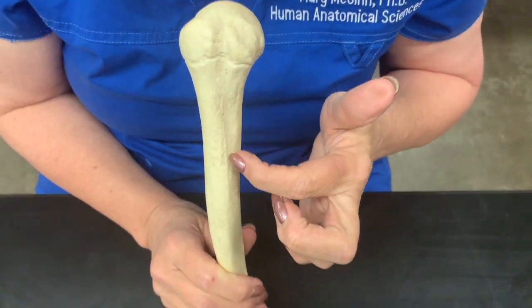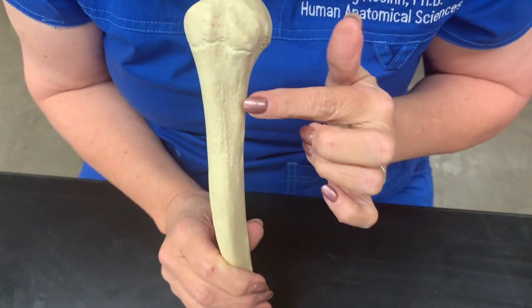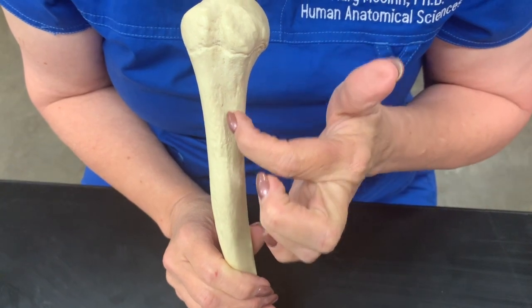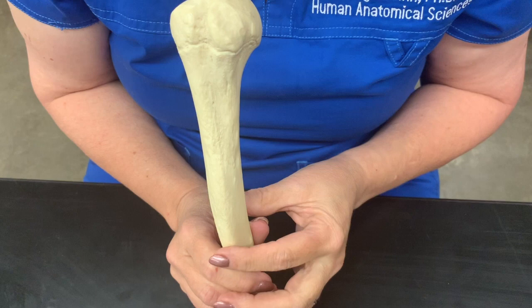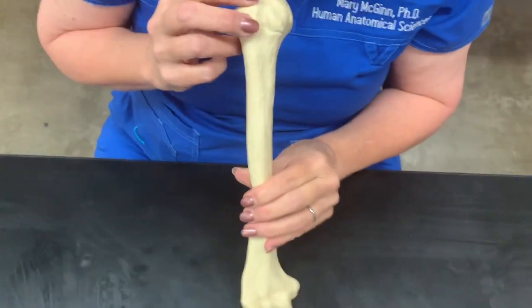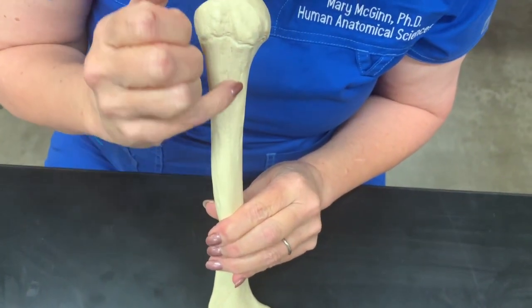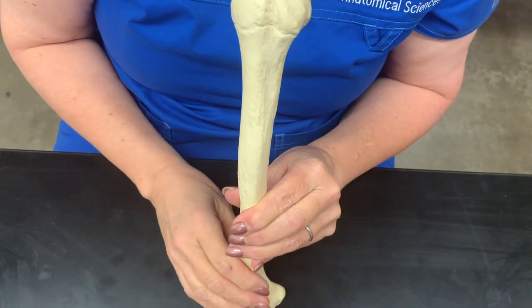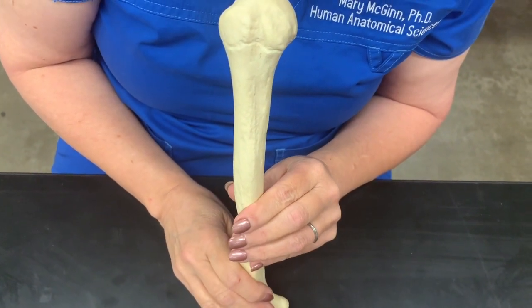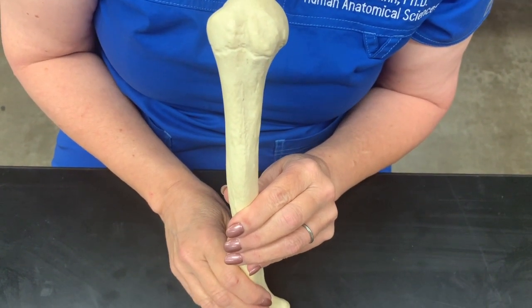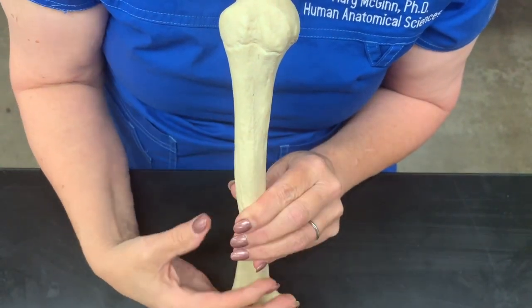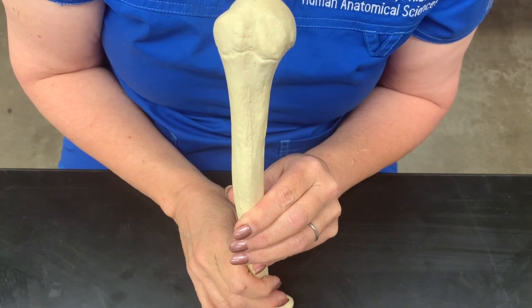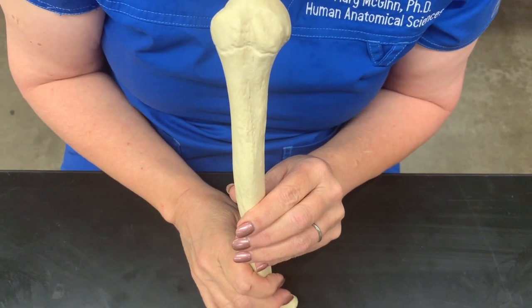If we look down here, the groove continues. It has two lips and it has a center. This is where we have three muscles insert. In the center we have latissimus dorsi, that arm muscle that inserts on the floor of the intertubercular groove. And then on either side we have pectoralis major and teres major inserting.